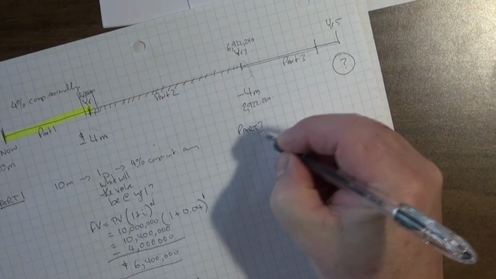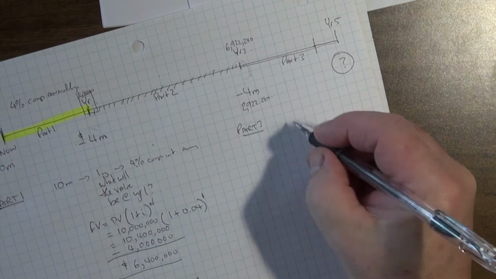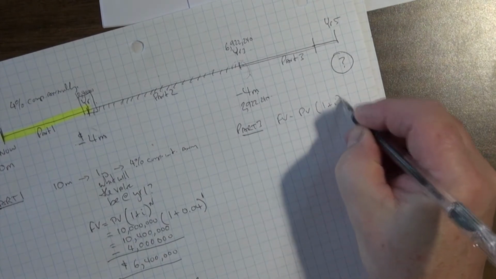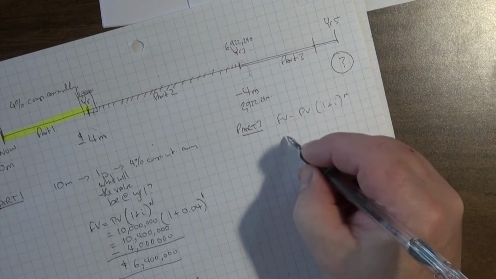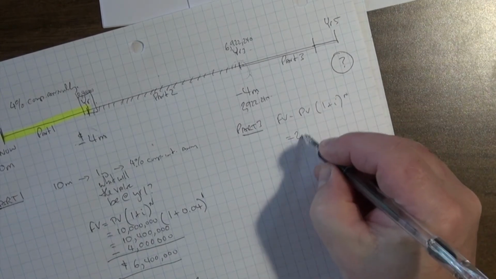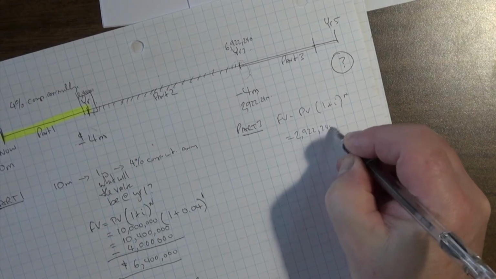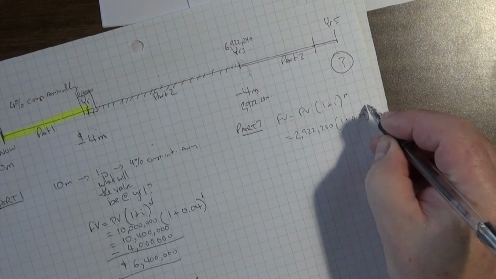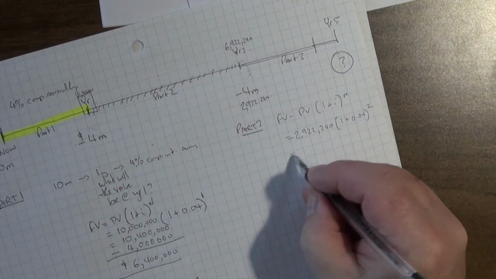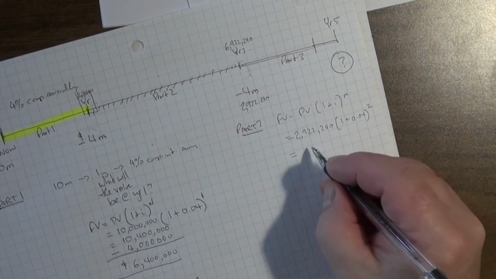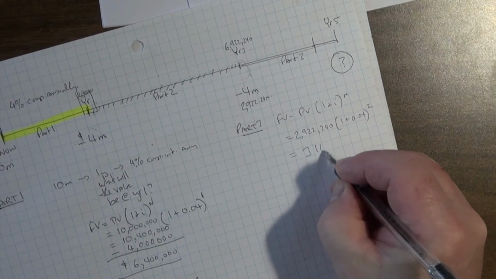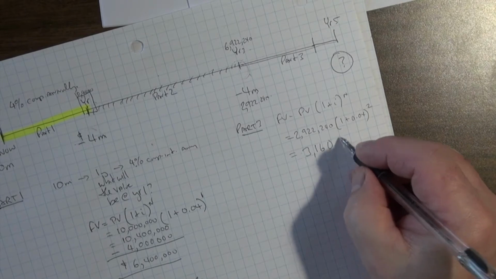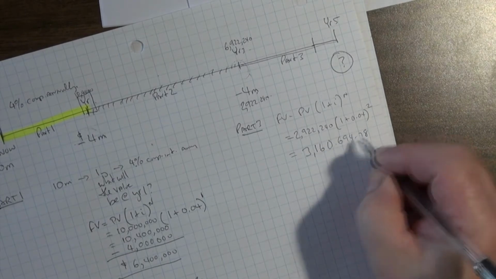Okay, part 3. So we've got again FV equals PV (1 plus i) to the n. So PV is 2,922,240, times (1 plus 0.04) to the 2 years, 2. So that comes to $3,160,694.78.